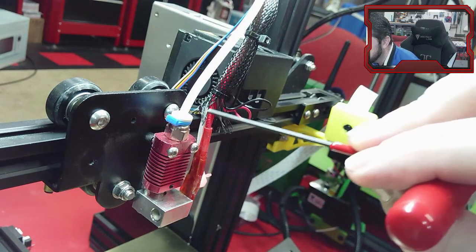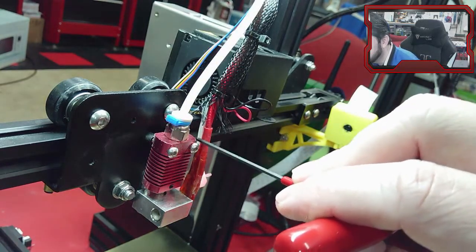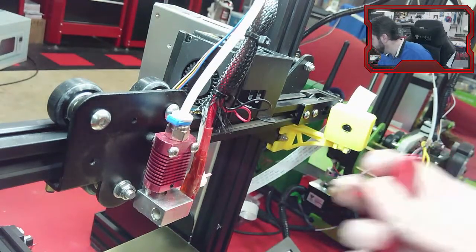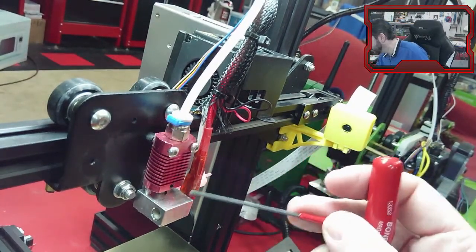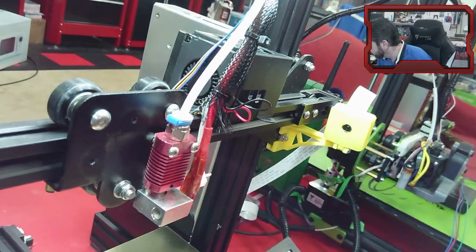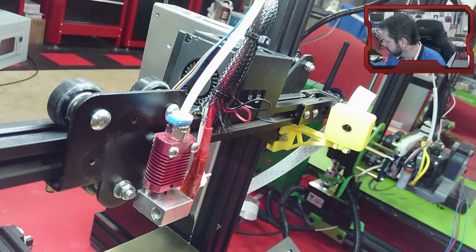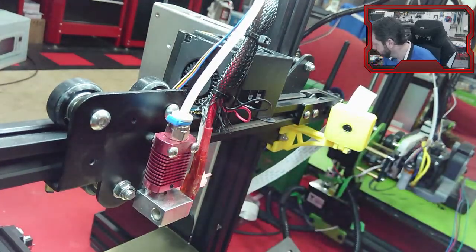Well, you can see these white-ish coated wires back here. Those are going to the thermistor. It's next to the heat block, really close to the nozzle, and it is measuring the temperature. So whenever you get your temperature readout on your screen or whatever, it's coming from that thermistor.